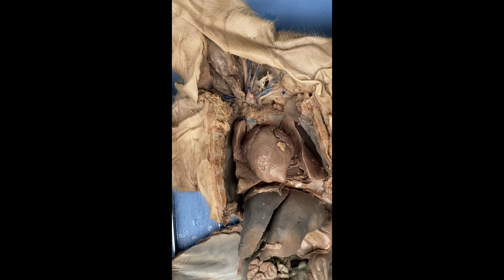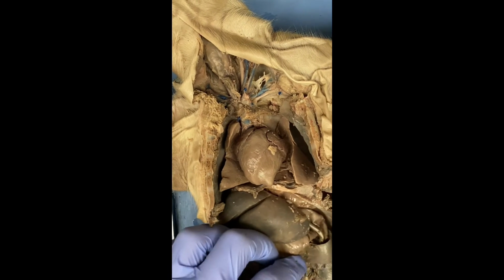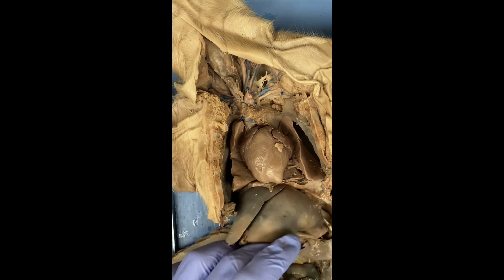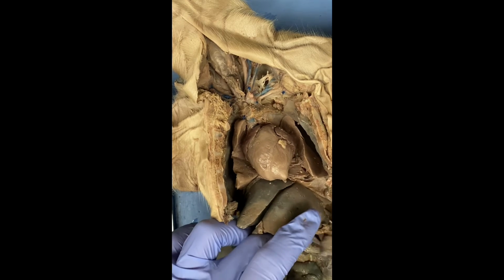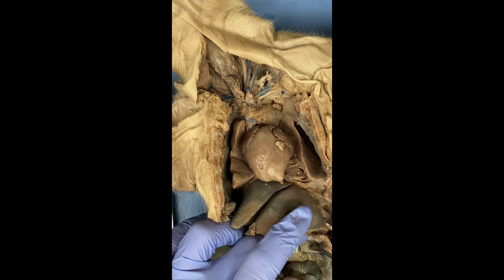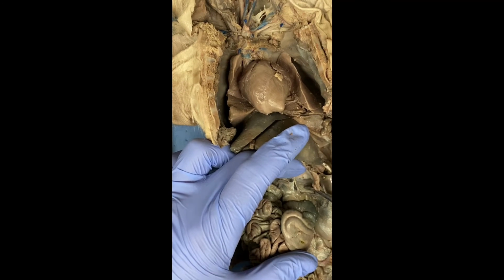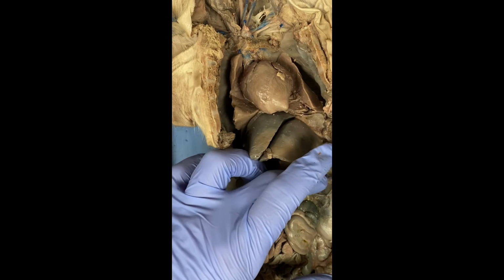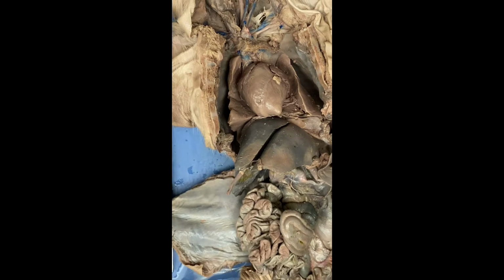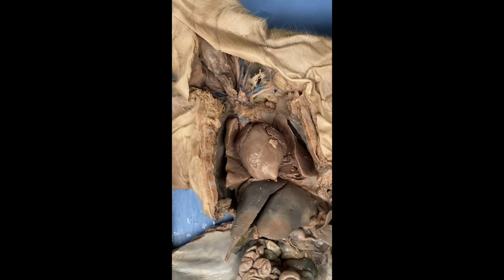One last thing that I forgot to mention in the digestive tract is I labeled it, but I didn't actually say what it was. If we just scooch everything back over, the pancreas, this granular structure down here, functions in producing digestive enzymes. So there we go. That's everything.